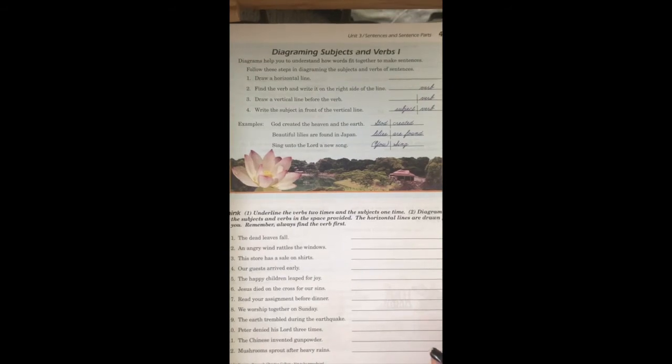And now for our language arts assignment for Monday, we're learning something new. We are going to be diagramming subjects and verbs. So this is just a way to organize the subjects and verbs in sentences, and they are later going to help you create sentences, and I'm going to teach you how. So it says, diagrams help you to understand how words fit together to make sentences. Follow these steps in diagramming the subjects and verbs of sentences.